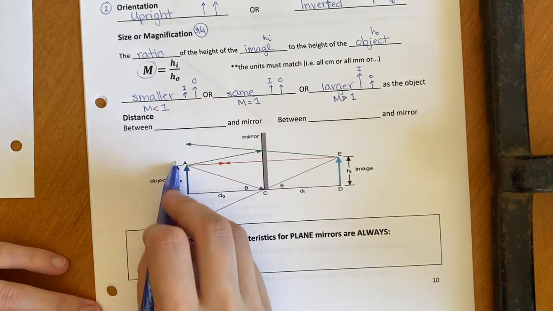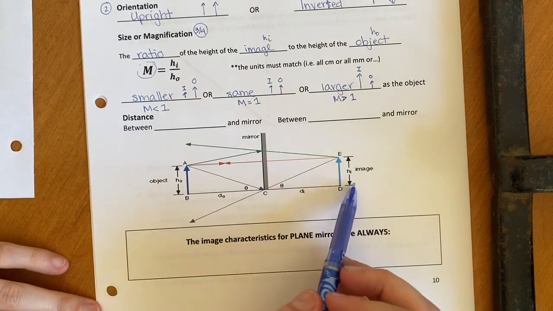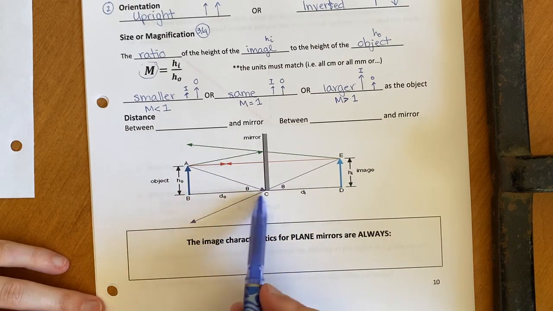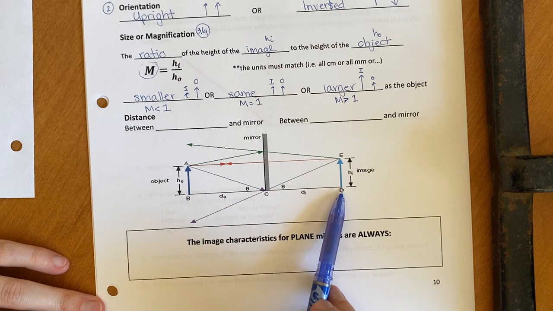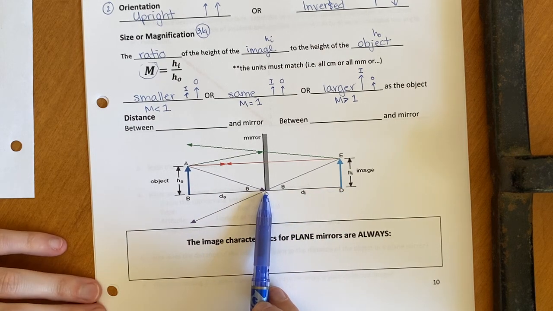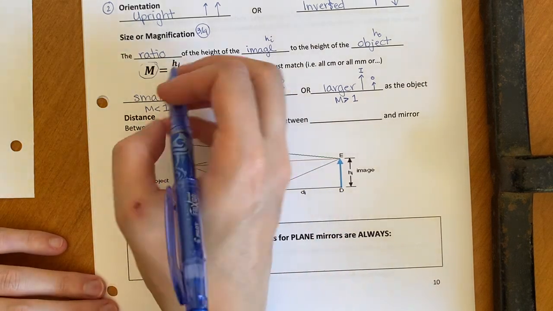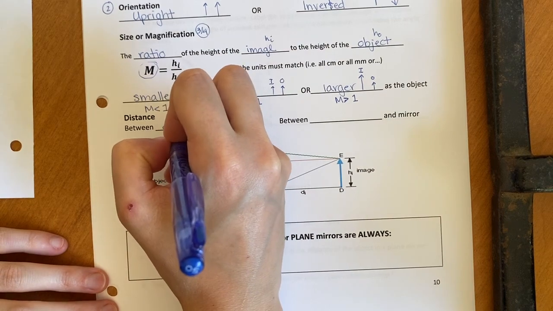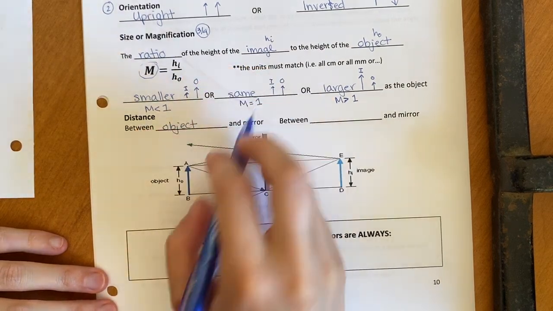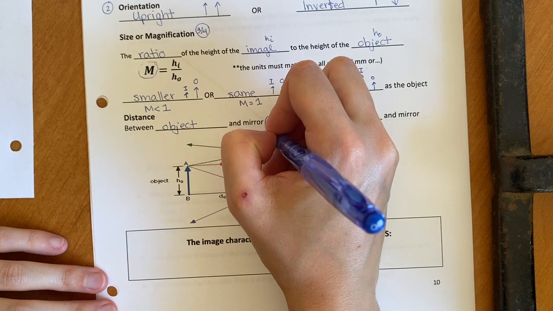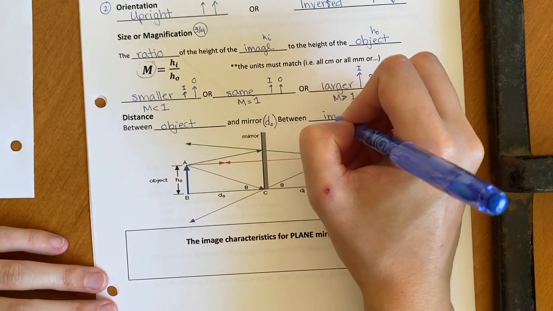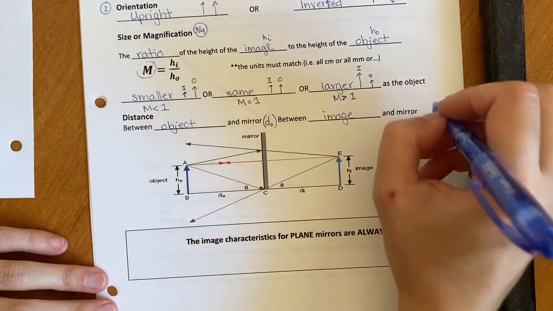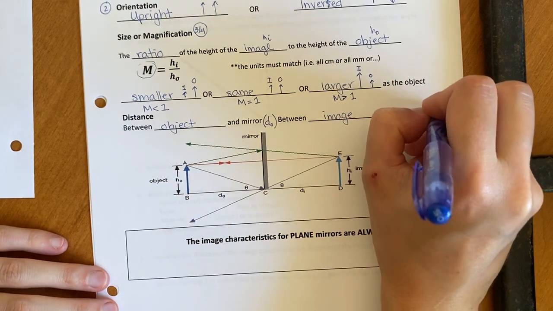So here, this diagram sort of shows you height of the object versus height of the image. Distance of the object is measured between the object and the surface of the mirror. So the distance between the object and the mirror is your DO, and the distance between the image and the mirror is your DI.